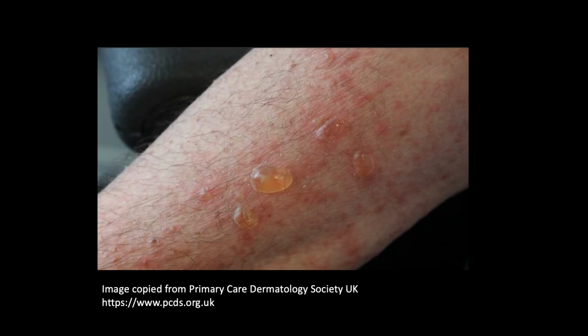Here's an image of what we might be seeing with a patient like this. I've copied this image from a website called Primary Care Dermatology Society UK. I have found this website so useful in dermatology patients. It has different areas where they classify it according to the site of the lesion or according to the type of the lesion, for example, blistering lesions. And it's got great pictures, it's got really good summaries of the clinical conditions. So I really recommend that as a helpful resource. I use it all the time.